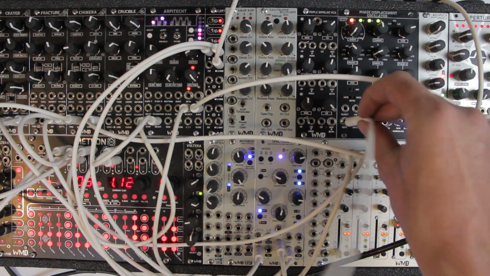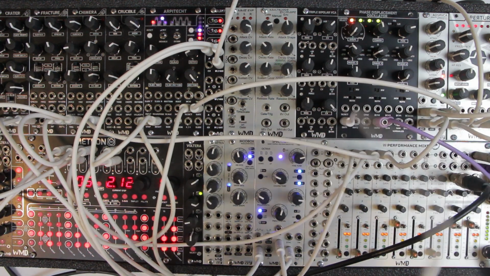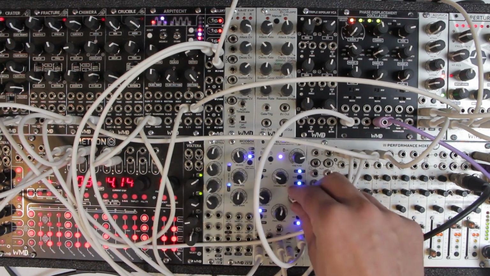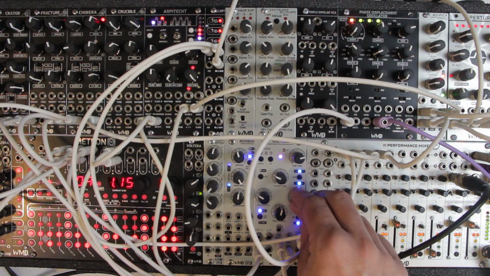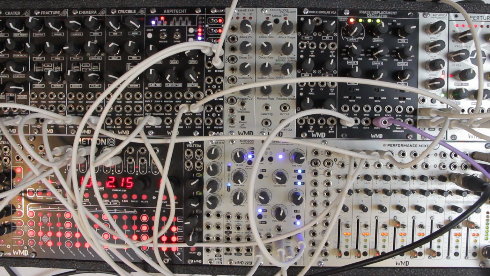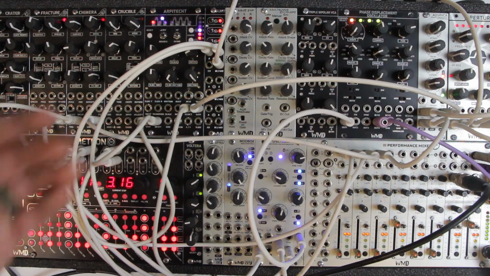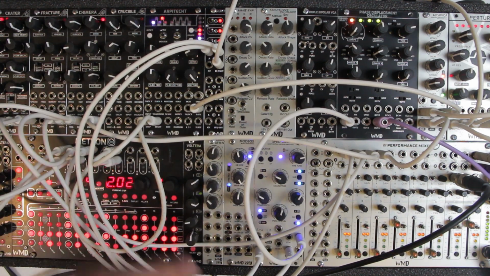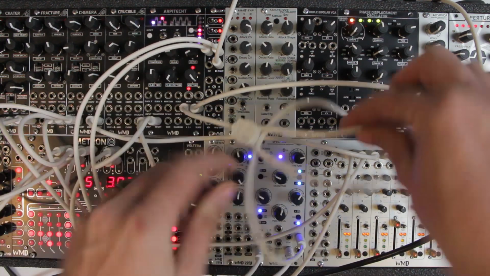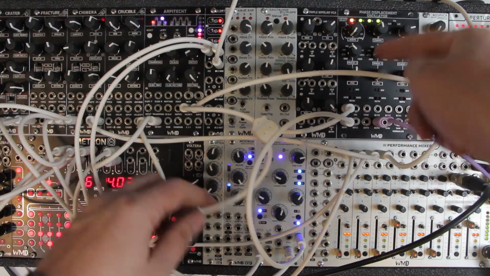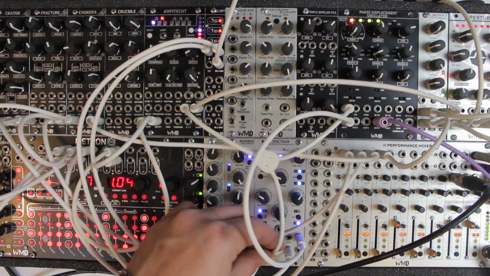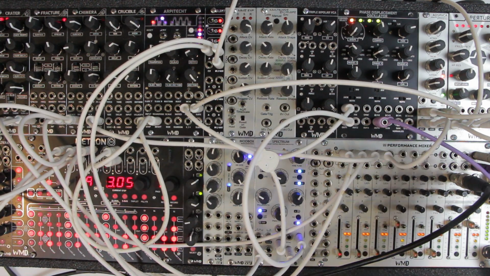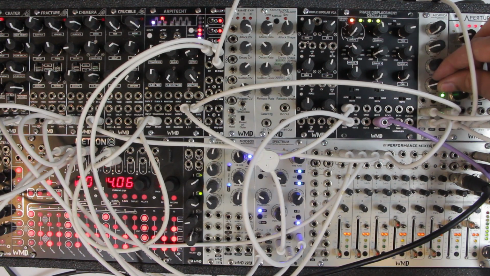So I'm going to take the output of the PDO and run that into the FM input on Spectrum. We'll turn that up a little bit. And then we should probably have that be following the same volt per octave, right? So I'm going to take the volt per octave of Architect and run this Y cable into the volt per octave on PDO as well as on the Spectrum. And now here's that kind of experimental voice.